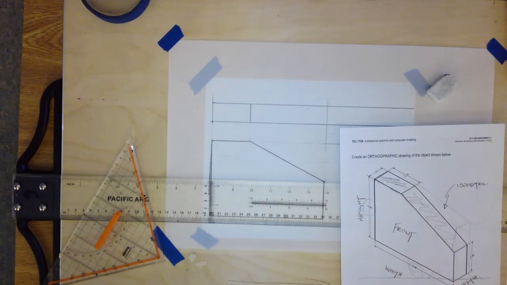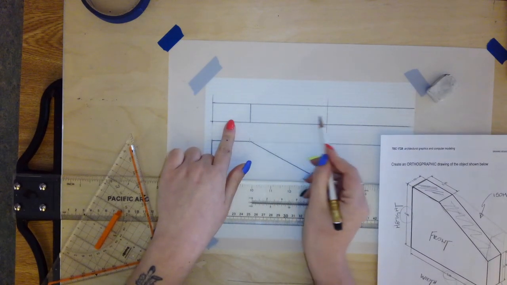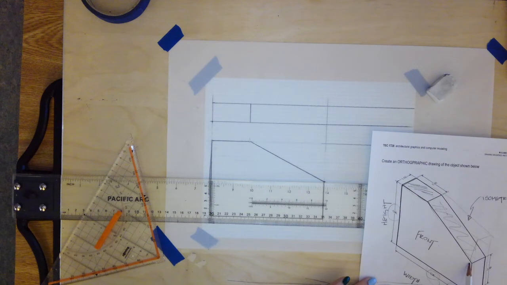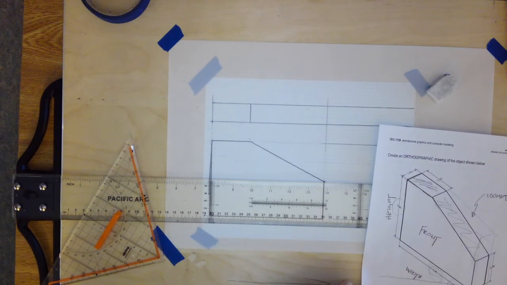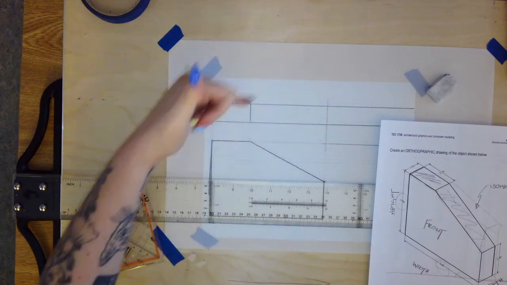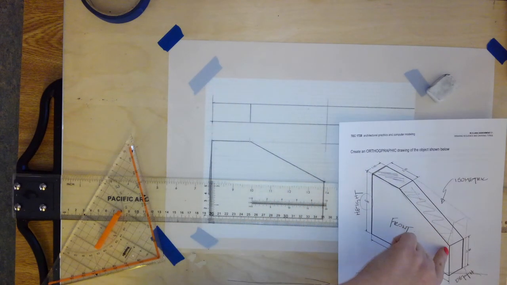With our top view, we are unable to see how far this slopes, because that slope downwards is related to its height, and our top view doesn't tell us height. Our top view only tells us width and depth. So I can't see it sloping downward in the top view. I can see that there's a difference between here and here, but I can't necessarily see how far that slope goes.